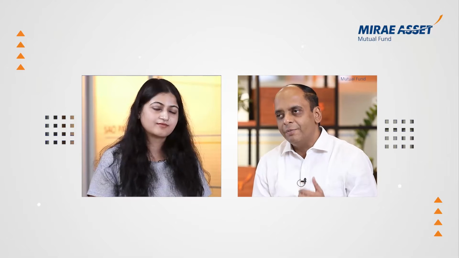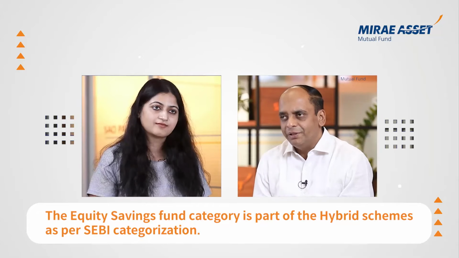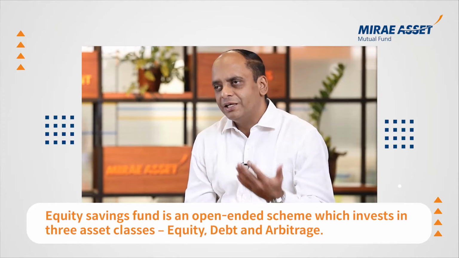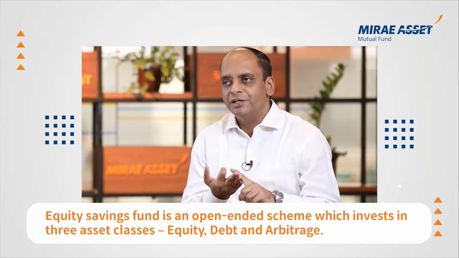Sure. So the equity savings fund category is essentially part of the hybrid category, as categorized by SEBI. Within equity savings fund, essentially you have 3 asset classes. One is equity, second is arbitrage and third is debt. The category tries to take advantage of equity, which over the long term we believe gives a better risk adjusted return.